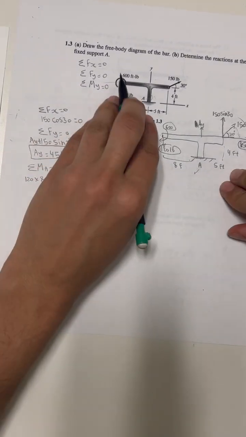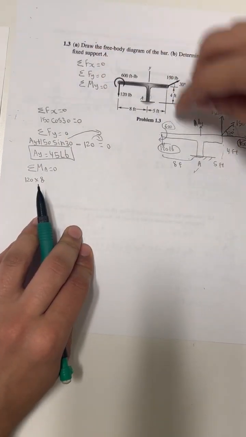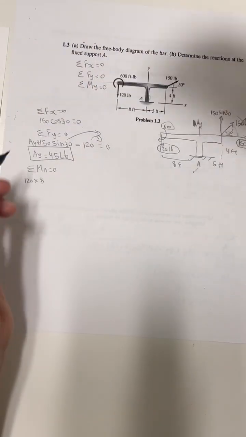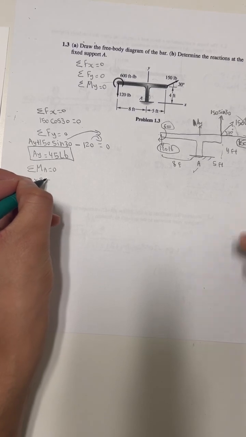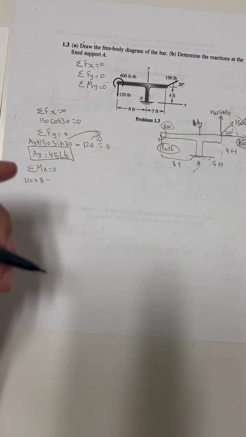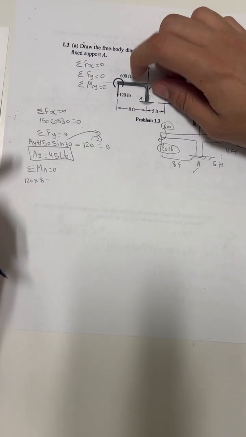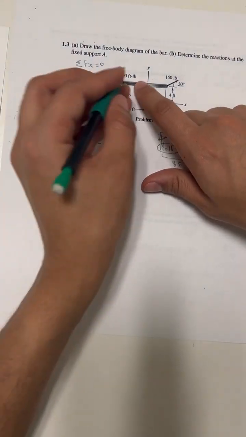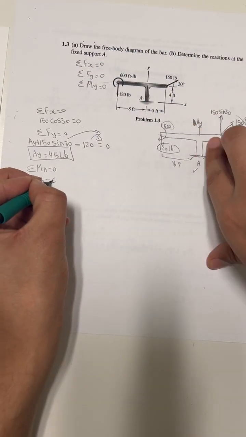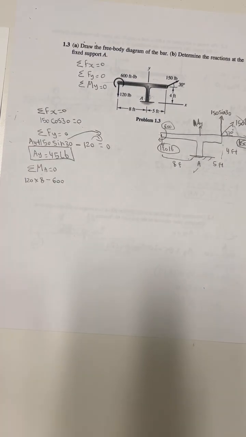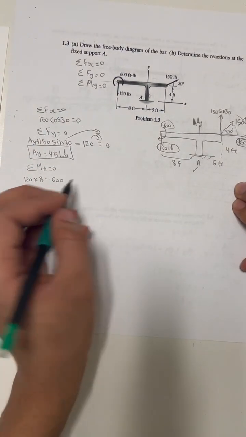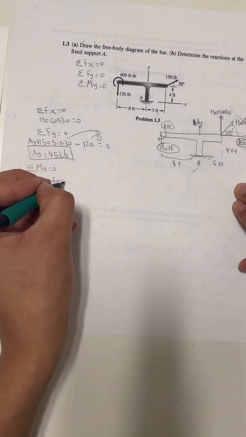Let's get also the moment here. The moment, as mentioned, is clockwise. Clockwise means negative. You can make it the opposite, but I usually use clockwise as negative. Here, foot-pounds. Always remember, moment doesn't have any length. It'll be only 600.